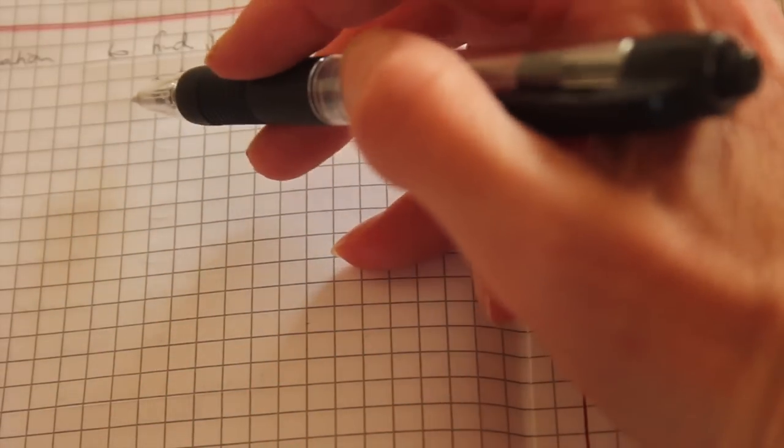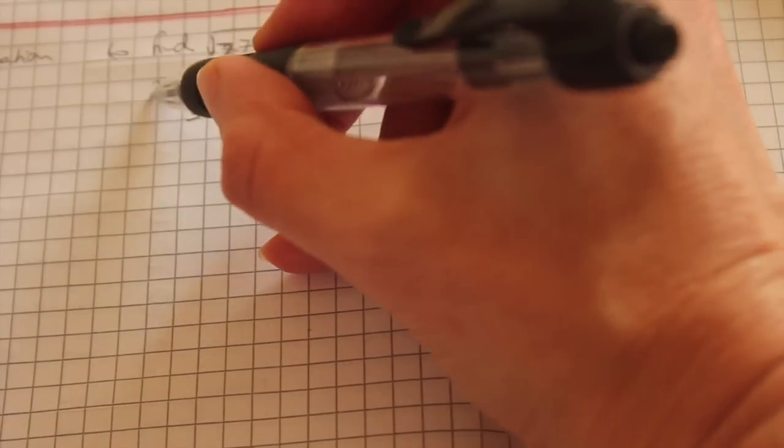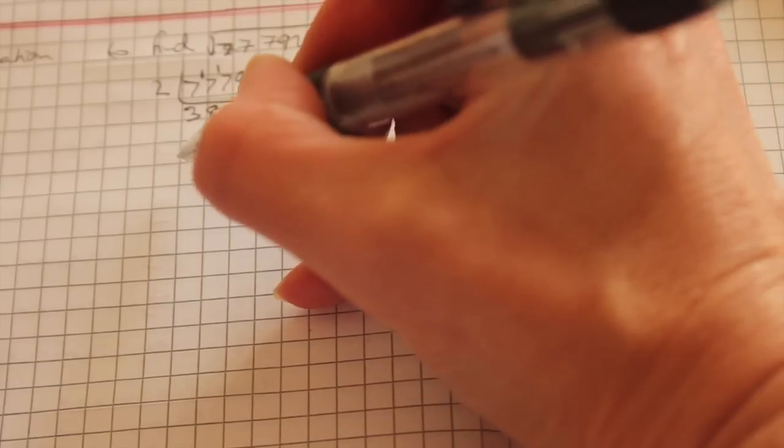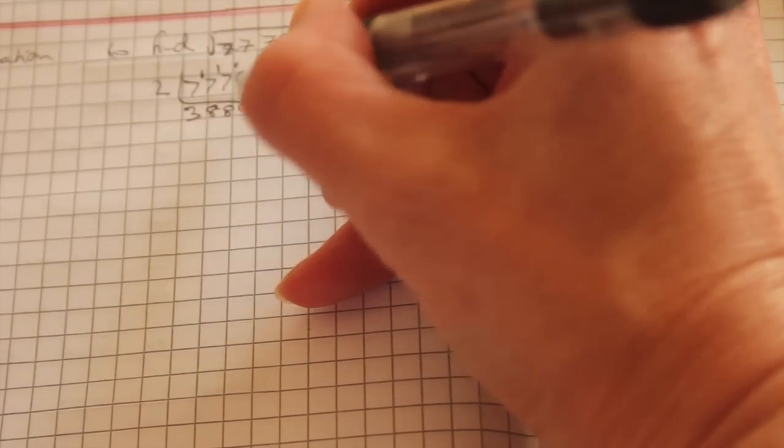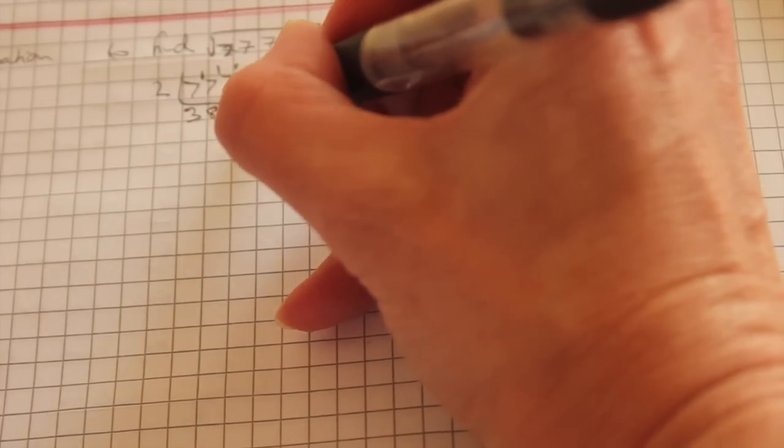The clue's in the name, and it says use prime factorisation. 2 into 7 goes 3 times with 1 over. 2 into 17 goes 8 times with 1 over. 2 into 19 goes 9 times with 1 over. 2 into 12 goes 6 times.